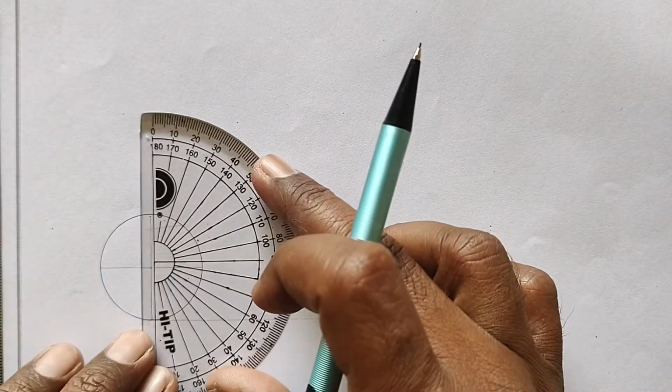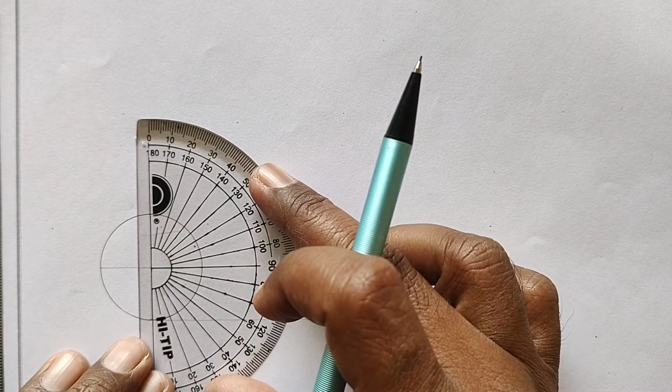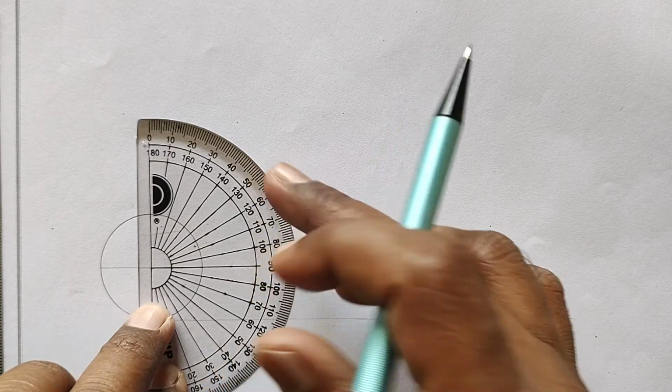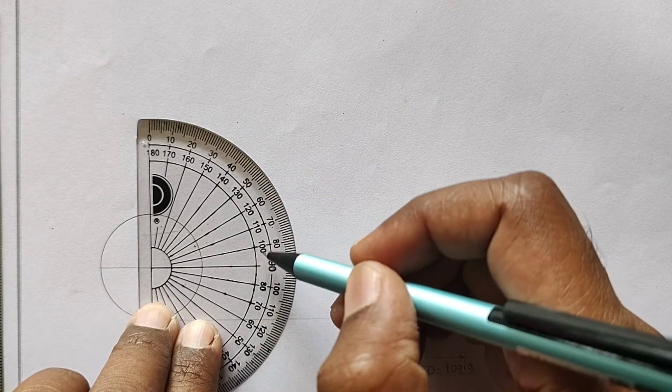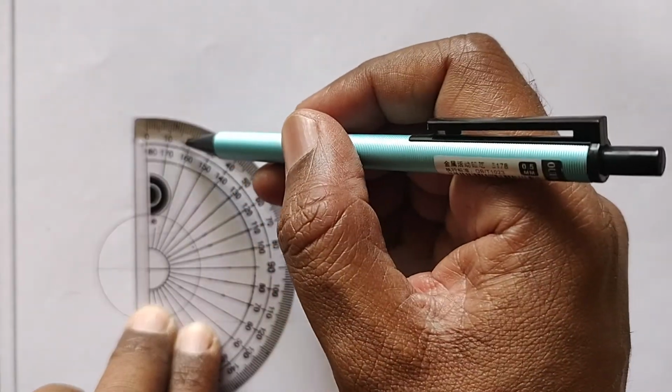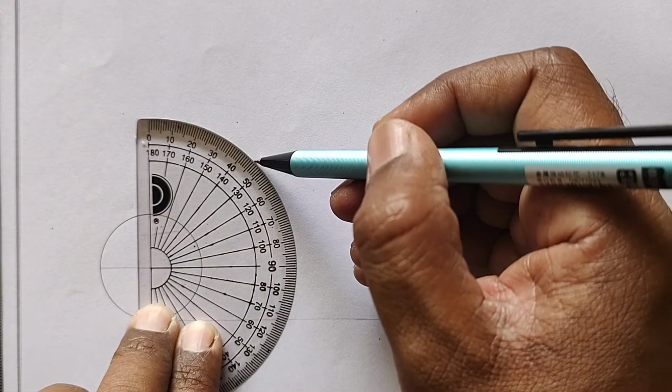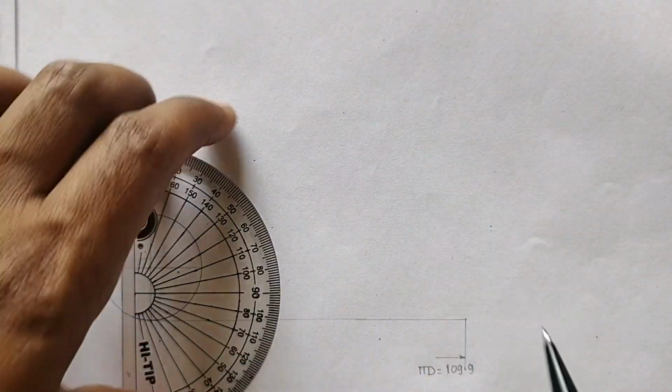So here I am taking the angle measuring instrument, measuring 45 degrees. So 10, 20, 30, 40, 45. This is the 45 point.